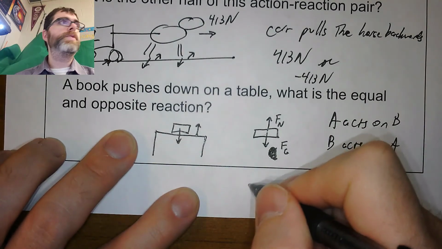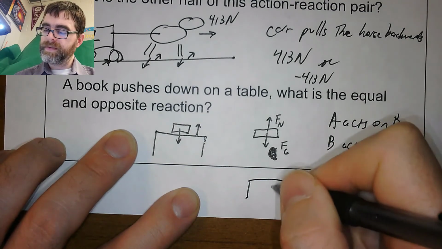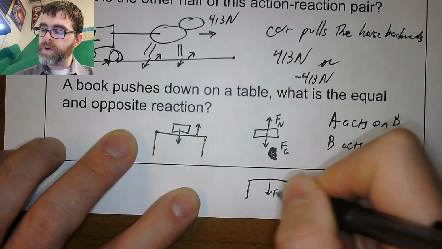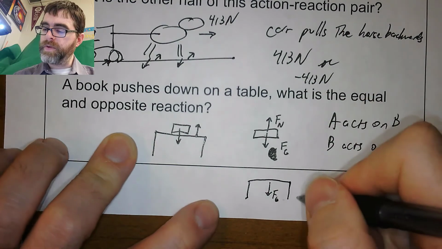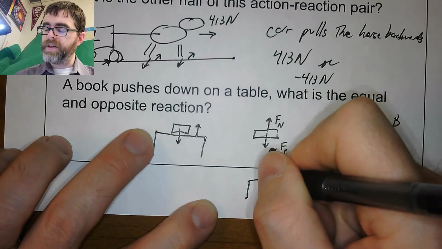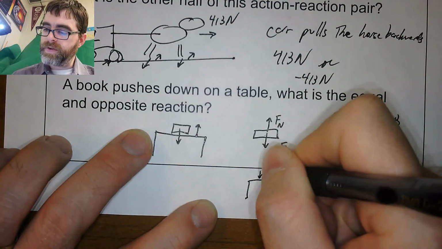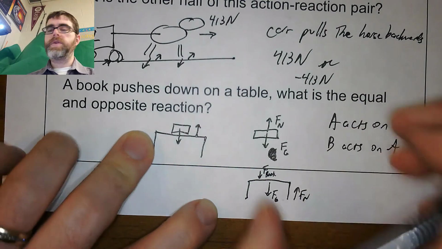The table also has other forces acting on it. It has the weight due to gravity, or force due to gravity. It has a support force from the floor, and it has this compression, this weight on it from the book. And so there's other forces going on.